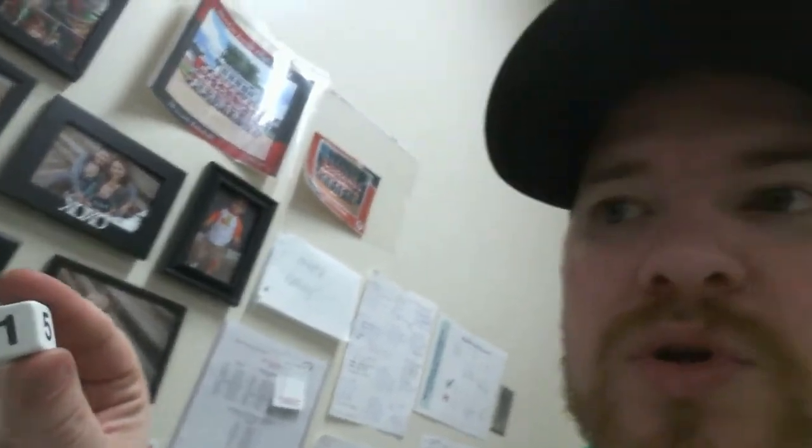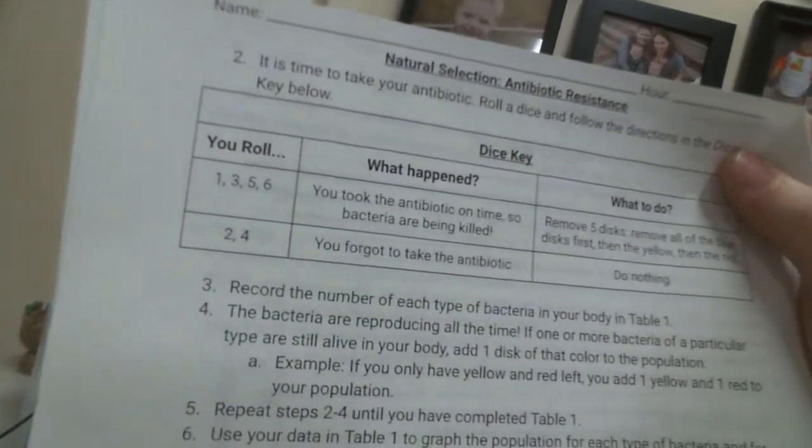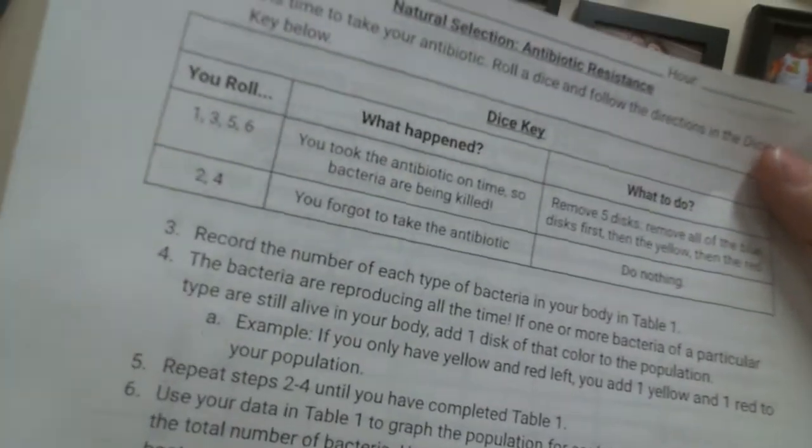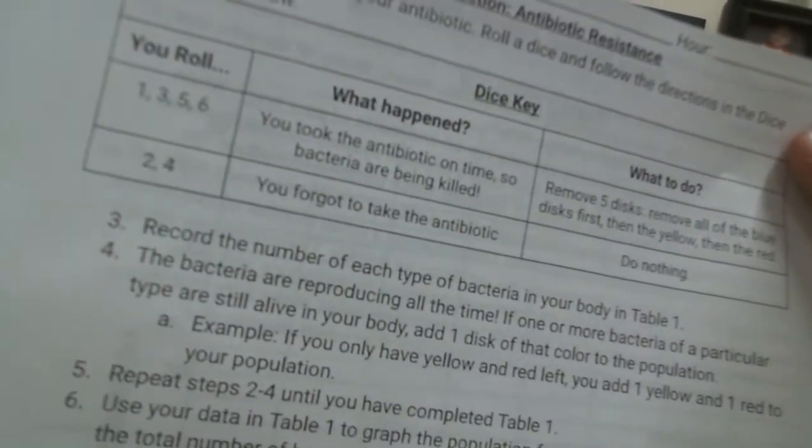Number 2 explains how this is going to work. You're going to take this die, and this die is going to tell you, based on what number you roll, what you're going to do. And there's 2 different outcomes. If you roll a 1, 3, 5, or 6, you took your antibiotics on time, and you're going to kill off some of the bacteria. We'll look at how that works here in the beginning.